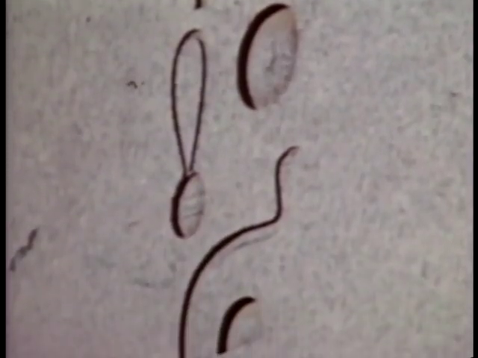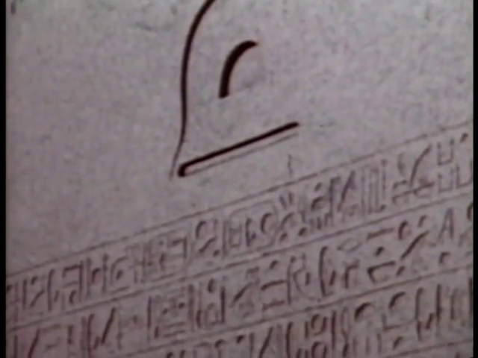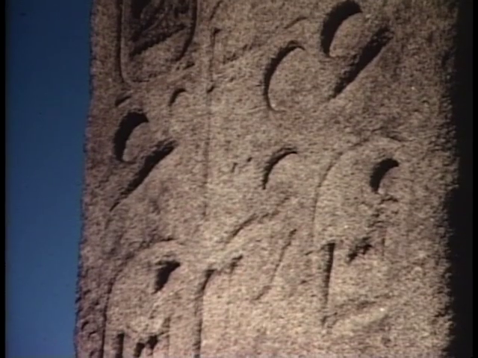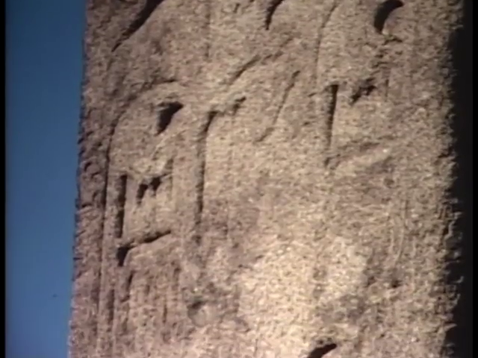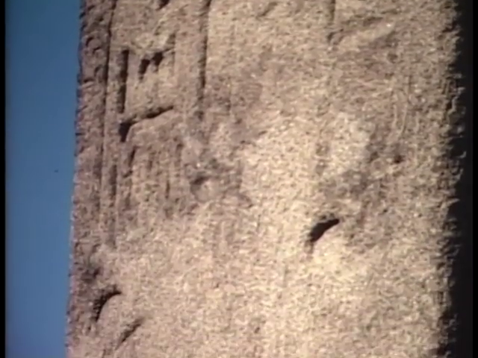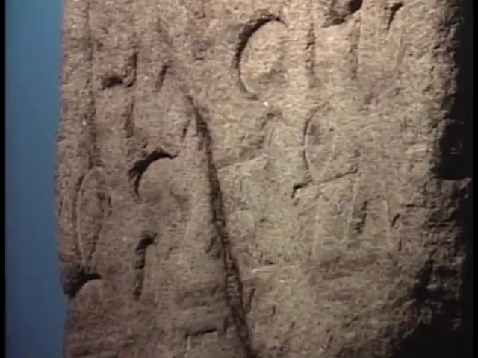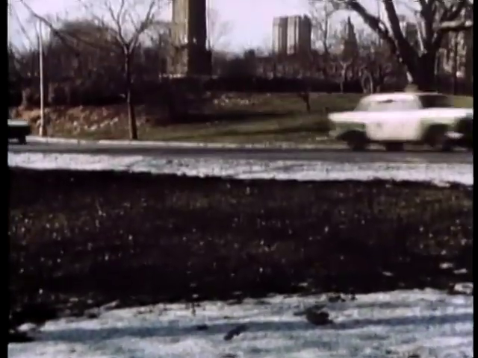Even after 3,500 years, the hieroglyphics on this ancient Egyptian obelisk stand out with impressive clarity. But this obelisk, known as Cleopatra's Needle, is in far less pristine condition. After lying half buried in mud for years, it was shipped from Egypt to the United States in the late 1800s and placed in the very humid atmosphere of New York City.